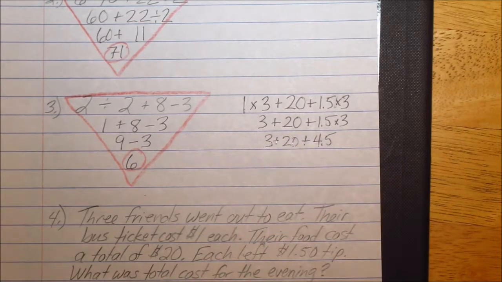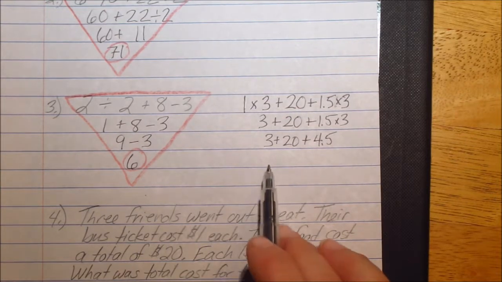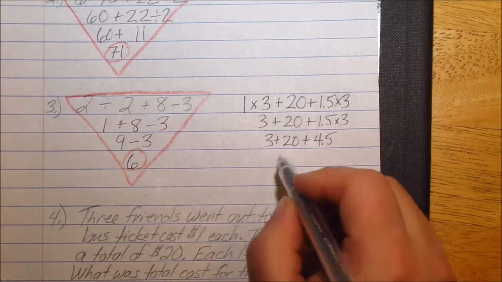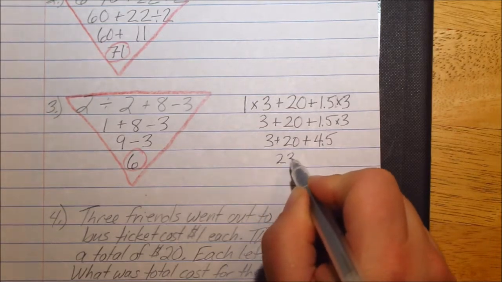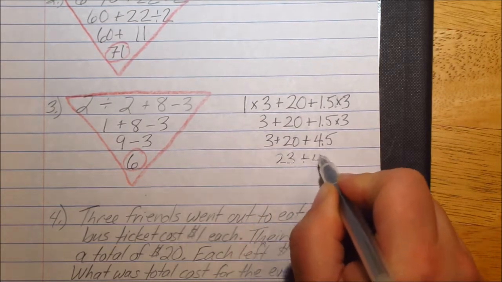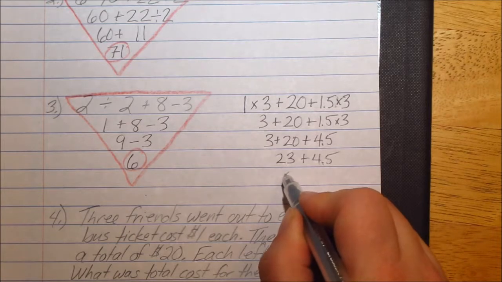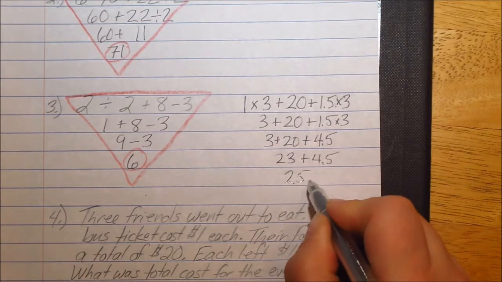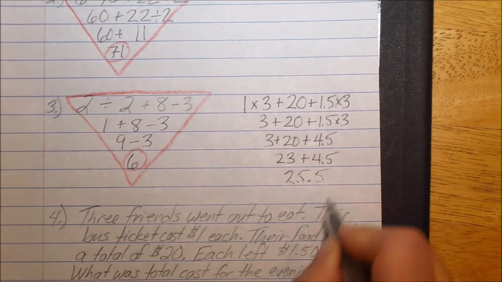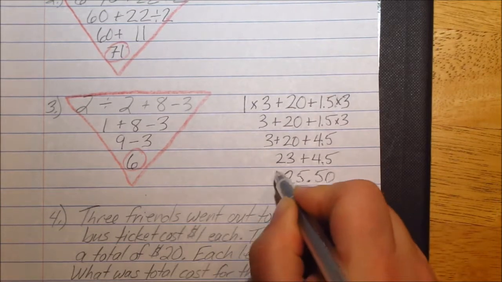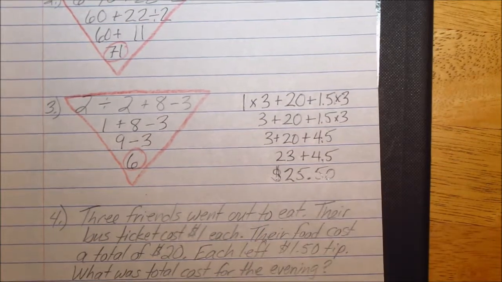Okay. Now working left to right, do I have any more multiplication or division? No, I don't. All I have is addition. So I've got to do that working left to right. 3 plus 20 is 23 plus 4 5/10. And now 23 plus 4 5/10 is 27 5/10. But we're dealing with money, so we're going to add a 0 here and a $ sign there.